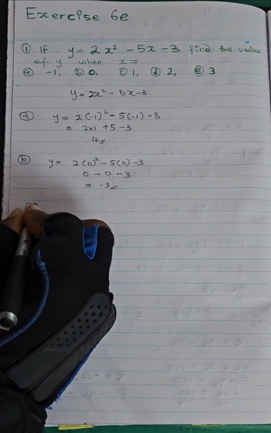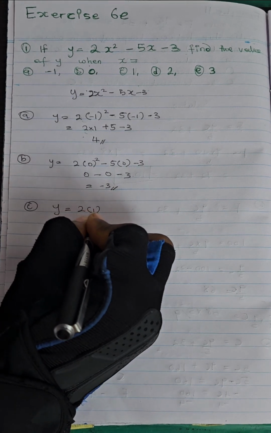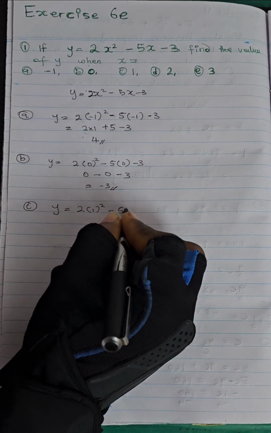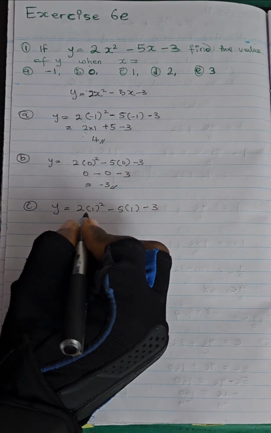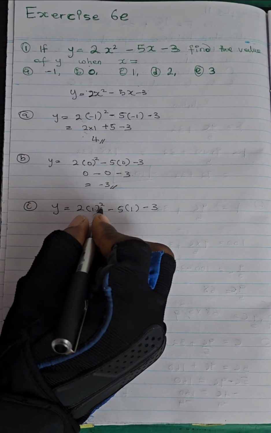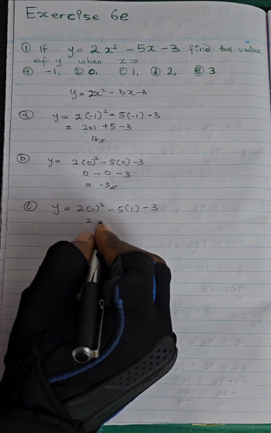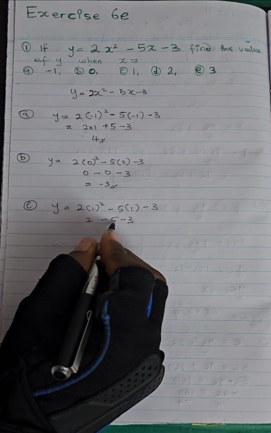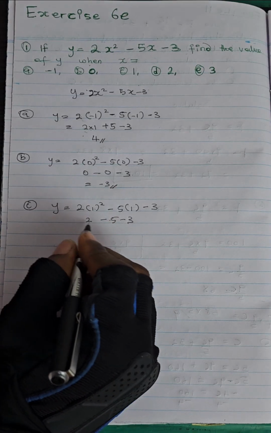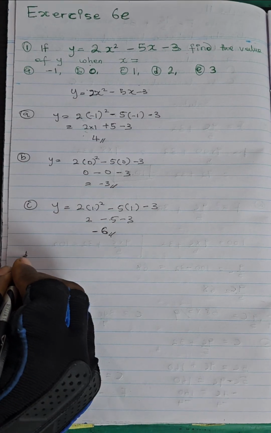Let's go to C. When x is 1, we have 2 times 1 all squared, minus 5 times 1, minus 3. So 1 squared is 1. 1 times 2 is still 2. So you have 2, minus 5 times 1 is minus 5, minus 3. So minus 5 minus 3 is minus 8, plus 2 will give you what? Minus 6. We go to D.